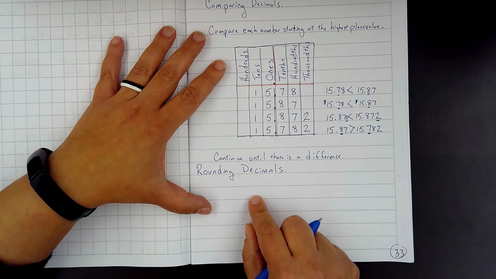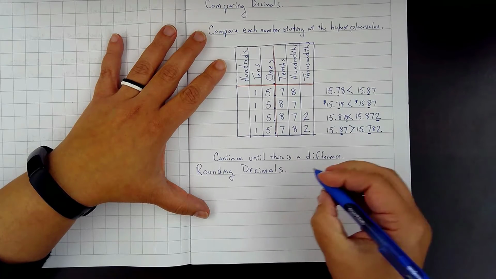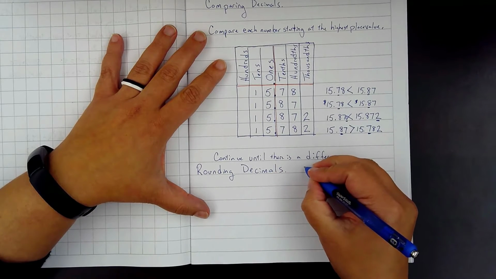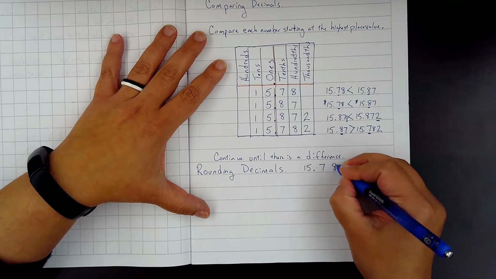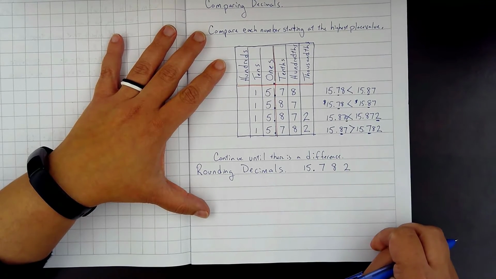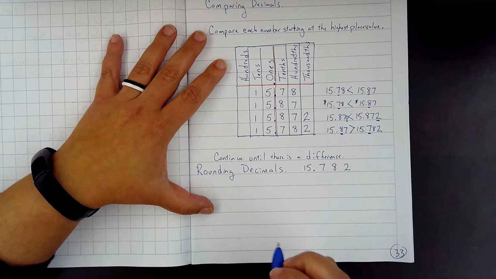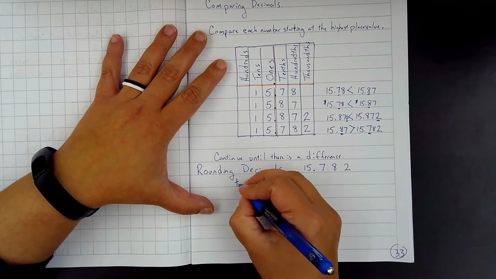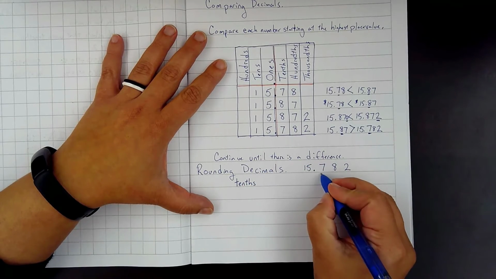Okay, so for rounding decimals, we need to look at what number it's being asked to round to. So let's take one of our numbers from up here. So we're going to look at the number 15 and 782 thousandths. So starting with this number, if I want to round to the tenths position, then I would be looking right here.